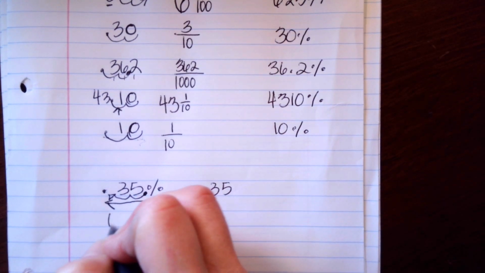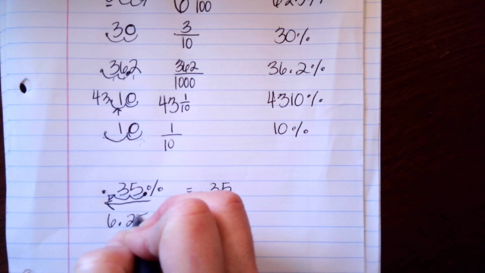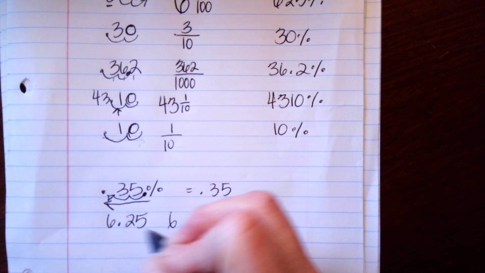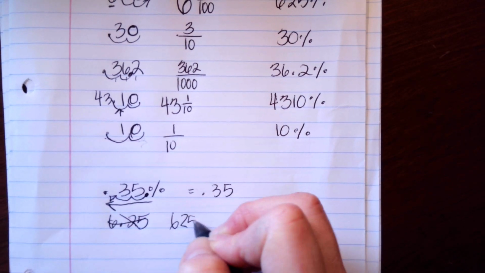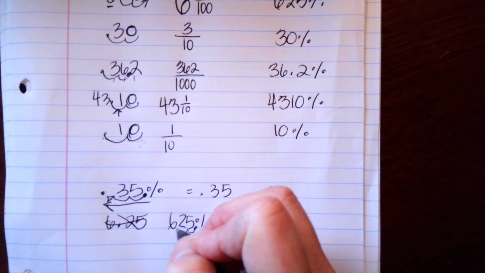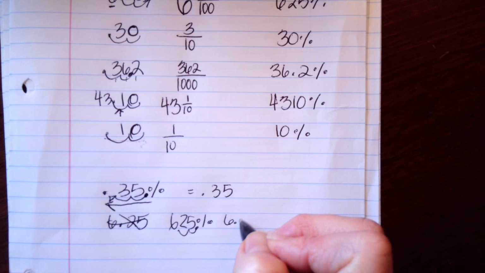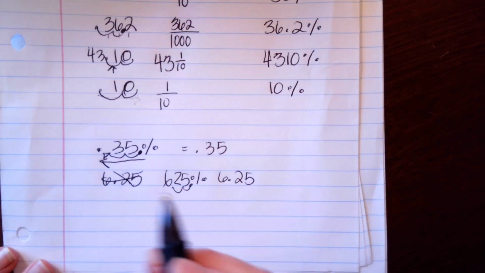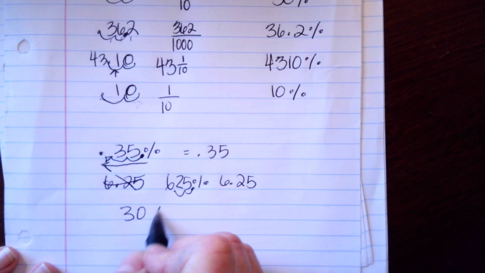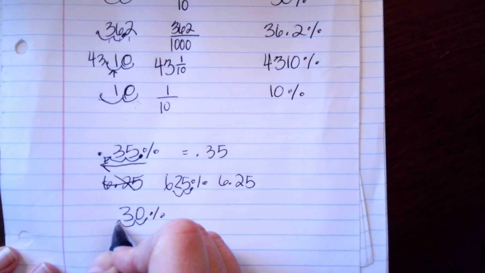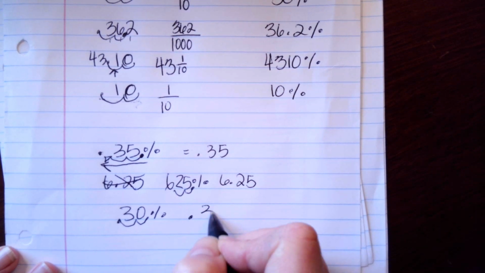Okay. 6.25, or 625, sorry, percent. We put our decimal in, and we do 1, 2, and it becomes 6.25. 30%. We put our decimal in, and we go 2 to the left, 1, 2, and it becomes 0.3.